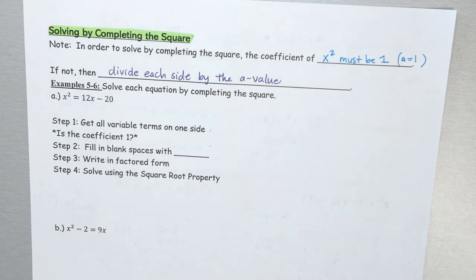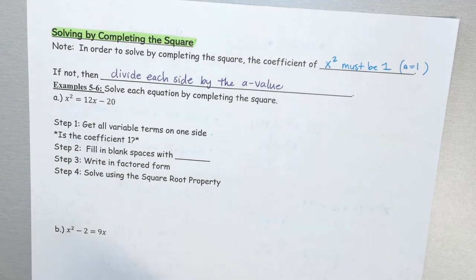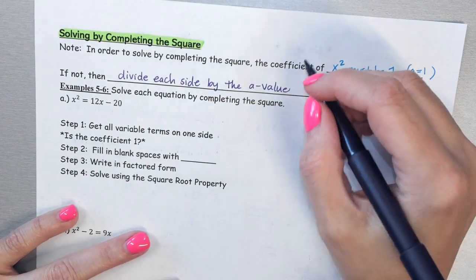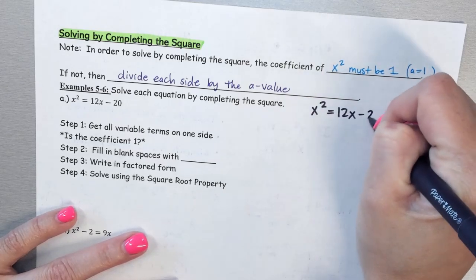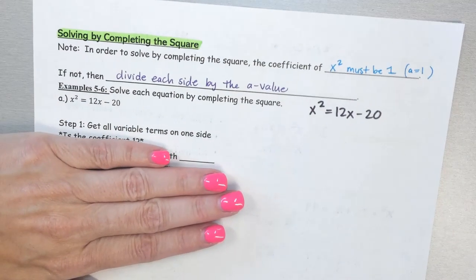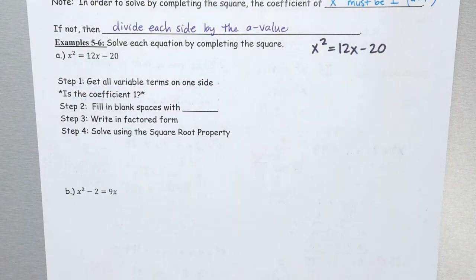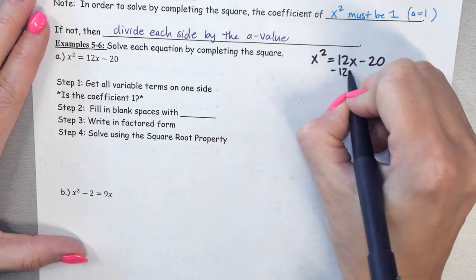So for part A, we're going to start with x squared equals 12x minus 20. I'm going to write it here and then do all the steps with you. If you're not sure what to do, I spend a lot of time making these note sheets for you so that you can have a guide that can help you. So step 1, get all your variable terms on one side. Really, it doesn't matter what side, but do you see how right now your A value is 1?